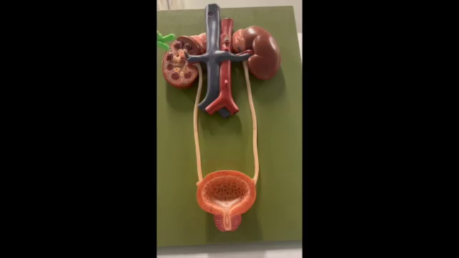Then you're going to see the ureters, the tubes collecting urine from the kidney to the urinary bladder. This muscular structure is called the urinary bladder. Then this one is the urethra. The urethra in females is specific for the urinary function.